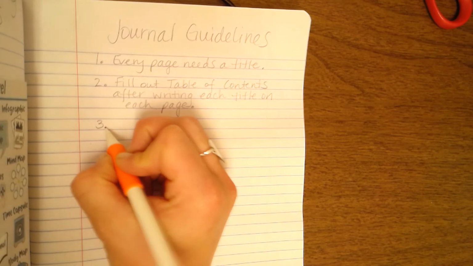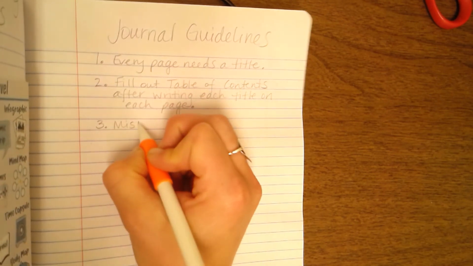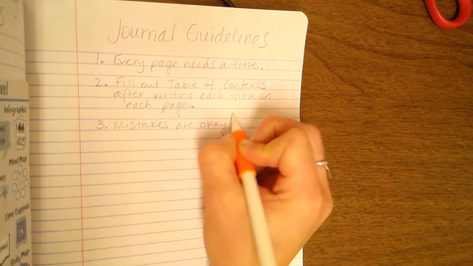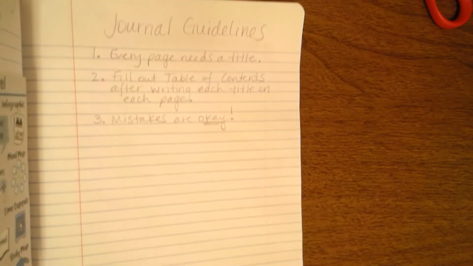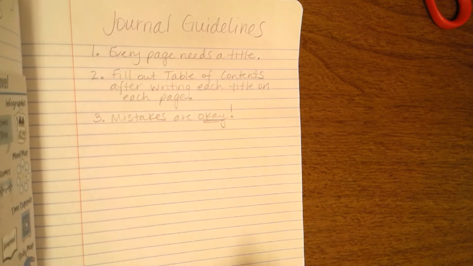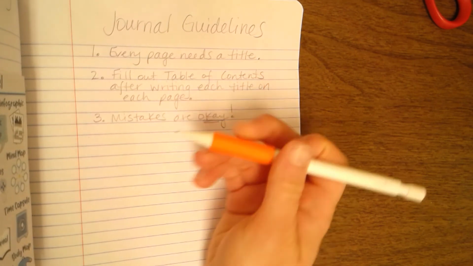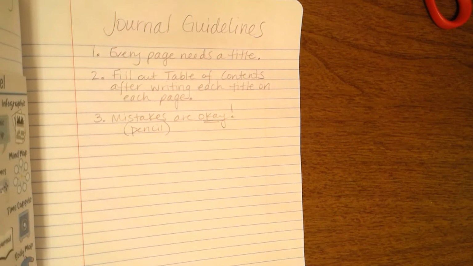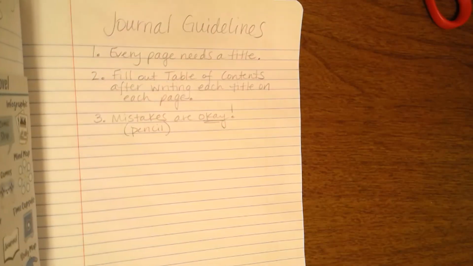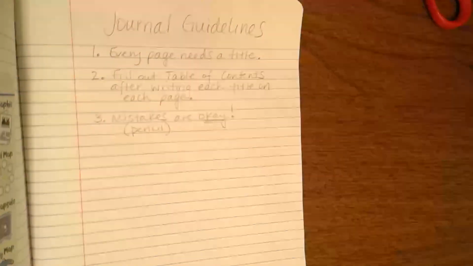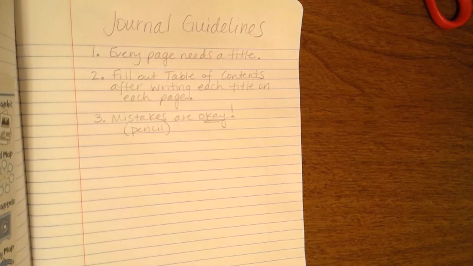Journal guideline number 3 is mistakes are okay. You probably saw me make a couple of mistakes as I was counting and labeling my page numbers in my table of contents, and that's totally fine. Because of this, we're going to use pencil for the majority of our pages. Now, there may be times where I ask you to use a pen or a colored pencil, but let's stick to pencil, regular pencil, mechanical, or your traditional pencil, just because we want to make sure that we can erase if we need to.